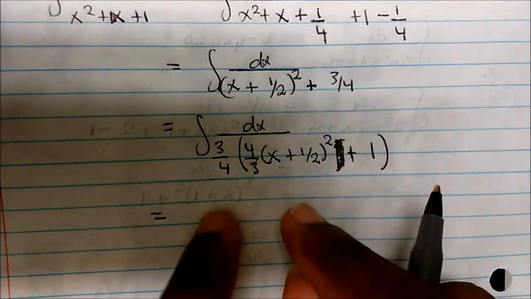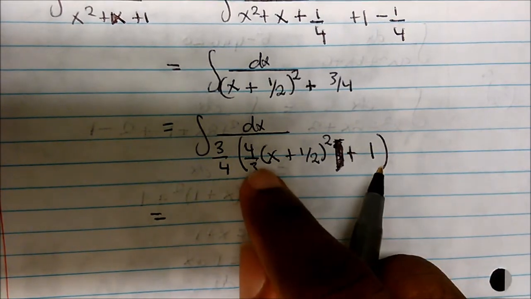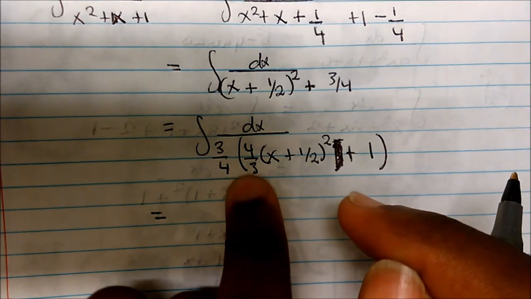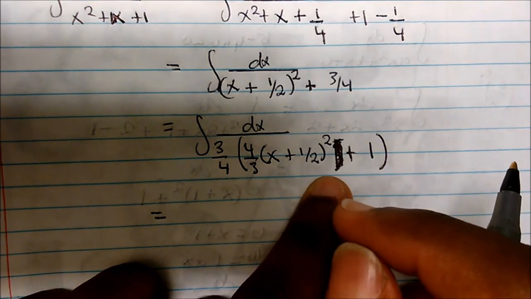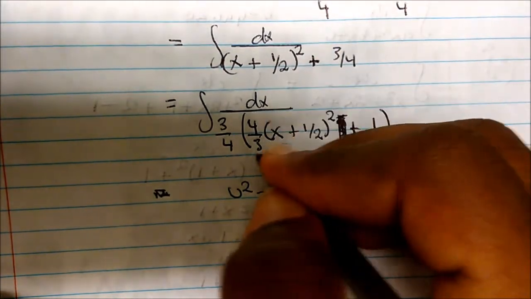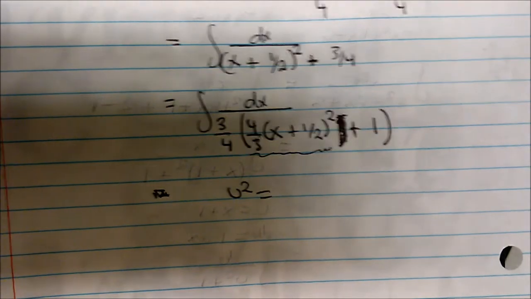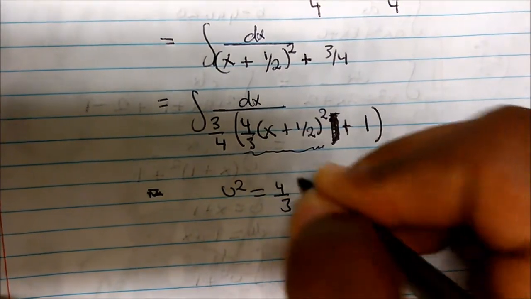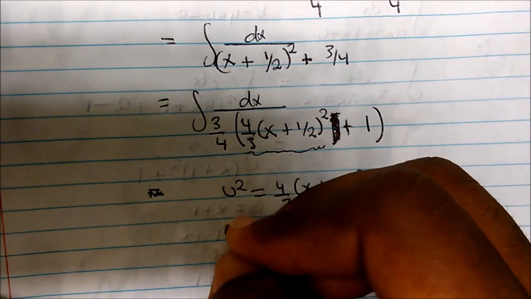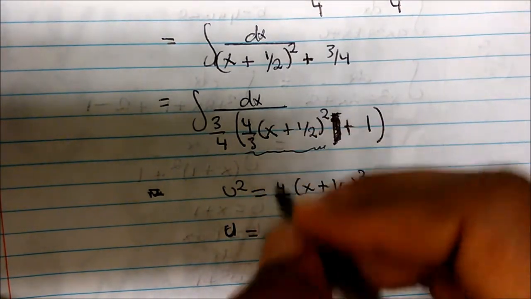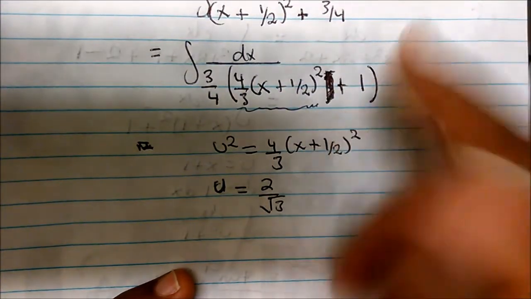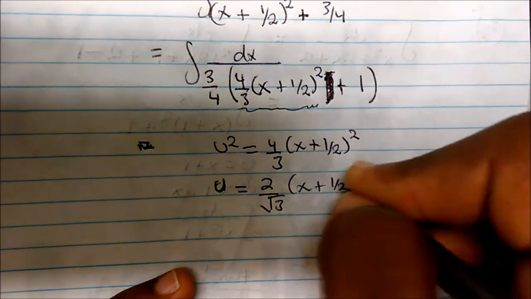And so, well, what is my u? The whole u squared is actually 4/3 times x plus 1/2 squared. So u squared is equal to this whole term here. And if we take the square root on both sides, the square root of 4 is just 2, the square root of 3 is just the square root of 3, and the square root of this is just x plus 1/2.